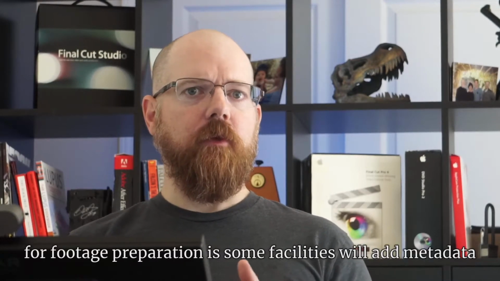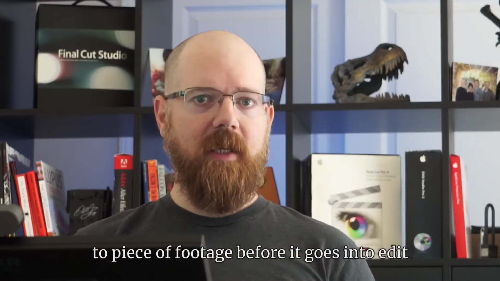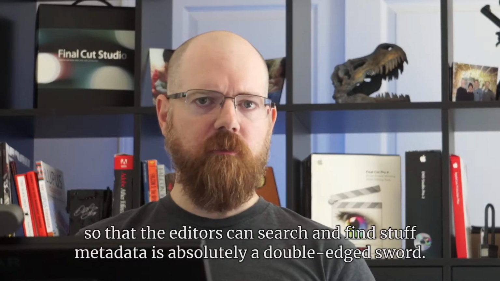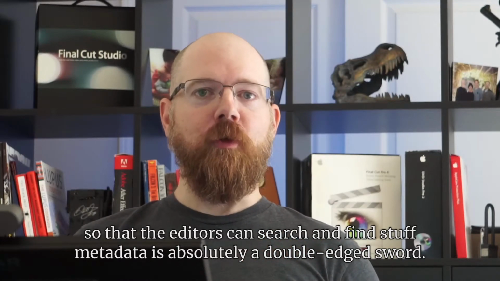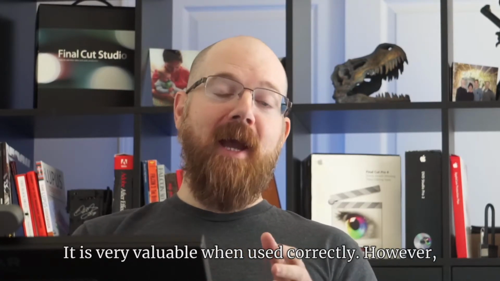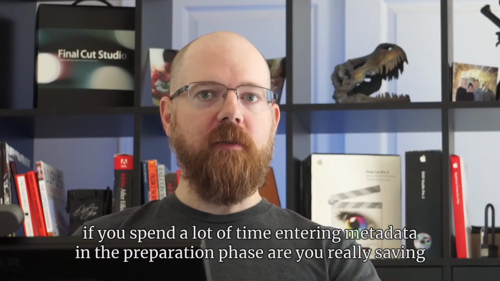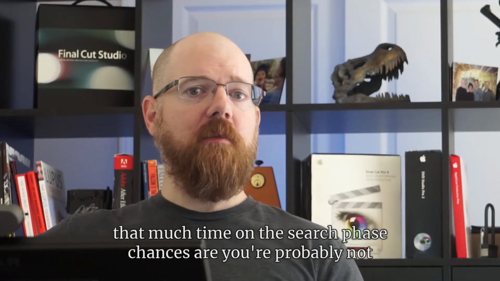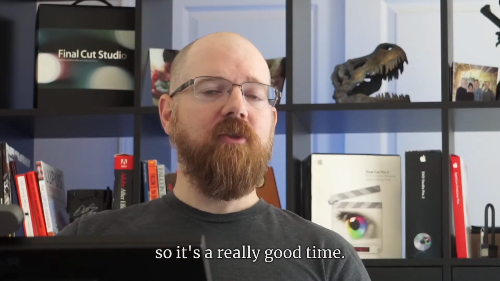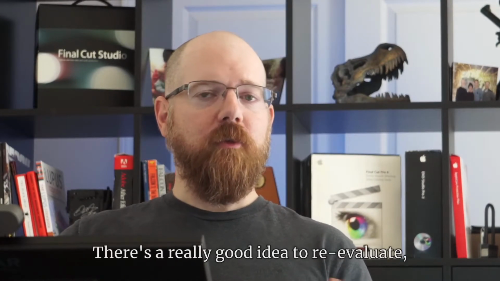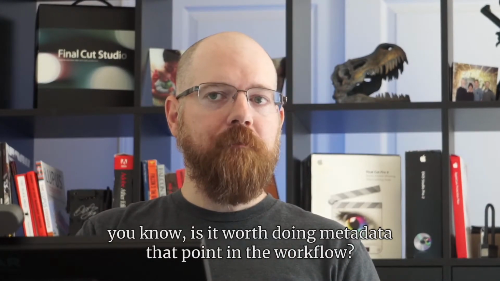The other side of this for footage preparation is that some facilities will add metadata to a piece of footage before it goes into edit, so that the editors can search and find stuff. Metadata is absolutely a double-edged sword. It is very valuable when used correctly. However, if you spend a lot of time entering metadata in the preparation phase, are you really saving that much time on the search phase? Chances are you're probably not. So it's a really good idea to reevaluate whether it's worth doing metadata at that point in the workflow.